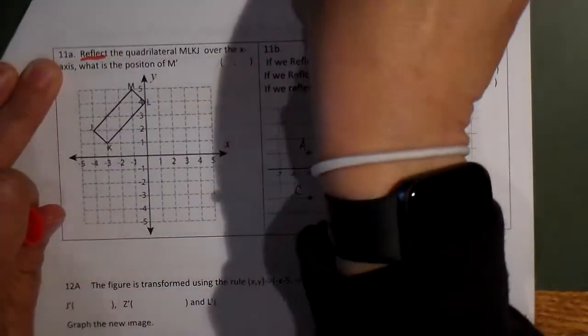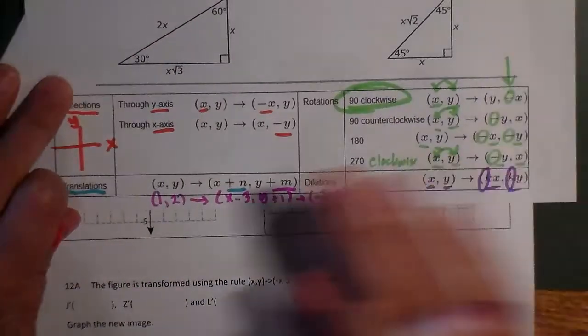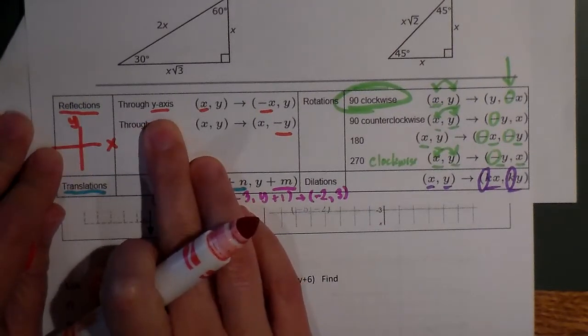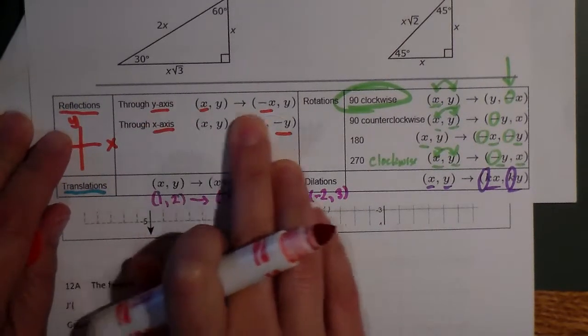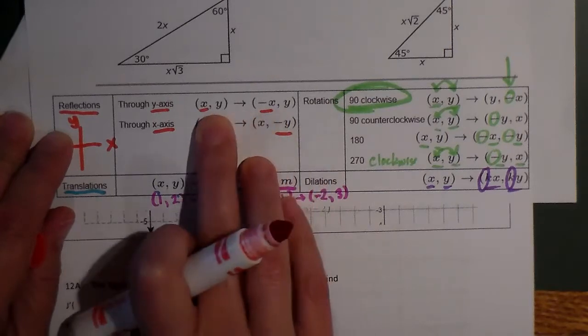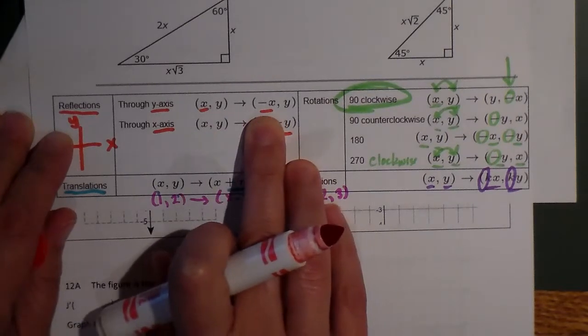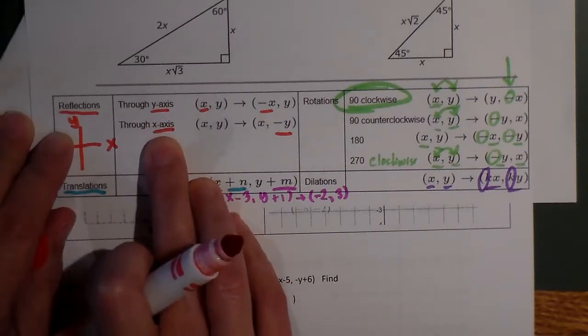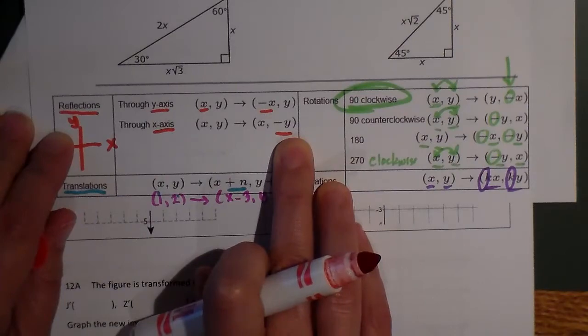Now if you look on your paper, your formula chart, you've got the reflection formula, right? It says if I reflect it over the y-axis, the x changes sign. Everything else stays the same. I take the original point and I just change the sign of the x value. Remember, this means opposite, not negative. If I reflect over the x-axis, I'm going to change the sign of the y-coordinate.